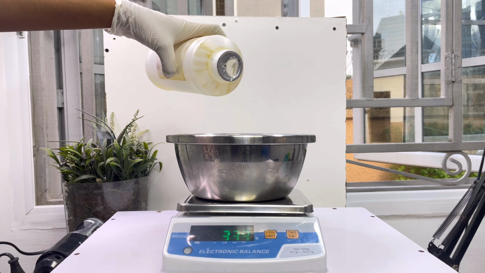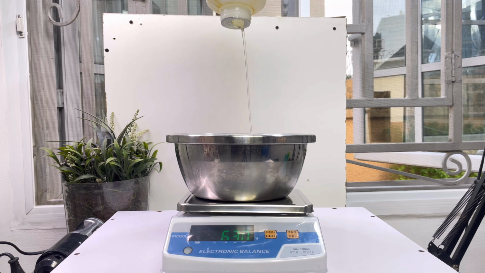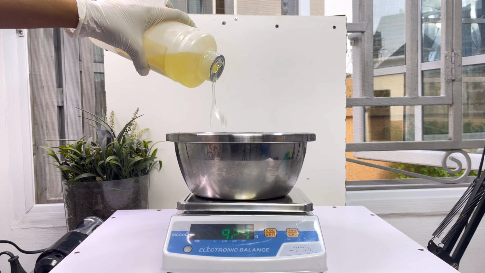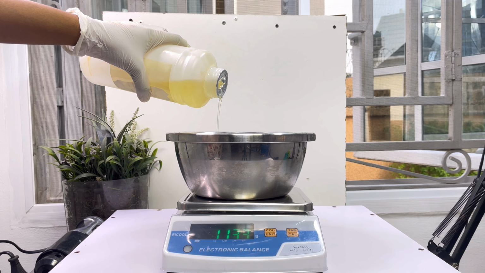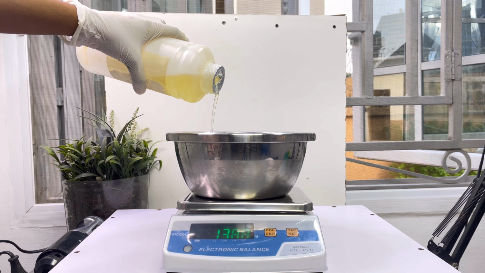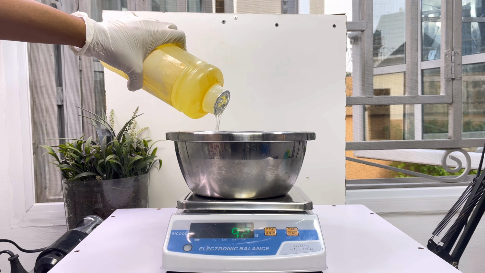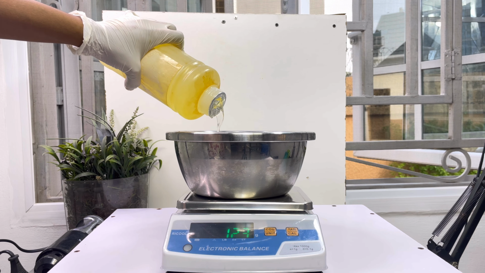Now, when you use the soap calculator, it will give you oils to choose from, and it also has a column where it shows you if that particular combination will give you a hard soap, a creamy soap, or a soap that can cleanse very well. It's just a very unique, very nice app.